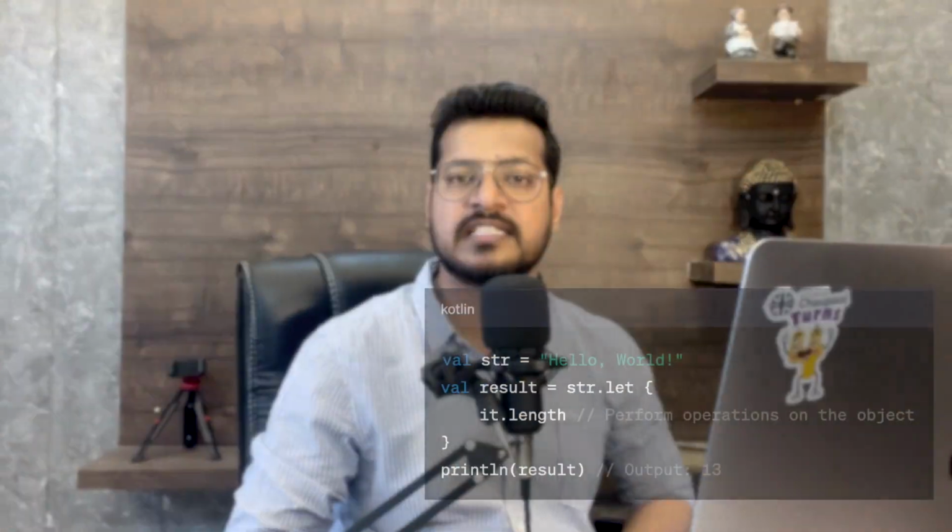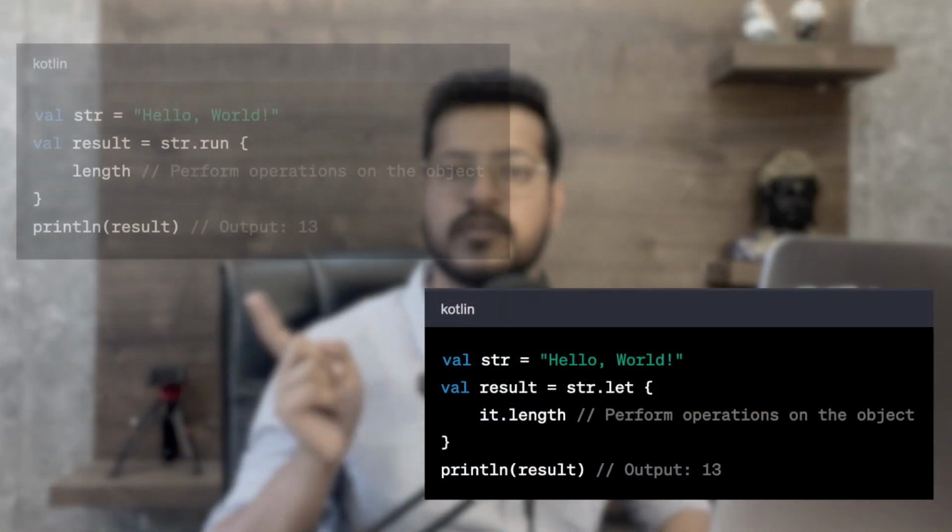Today we will discuss let and run scope functions and what's the actual difference between them, because I have seen there is so much confusion and chaos between both of those functions, but no worries, today we will clear that. So let's explore the differences between let and run with examples. So this is the example of let and this is the example of run.